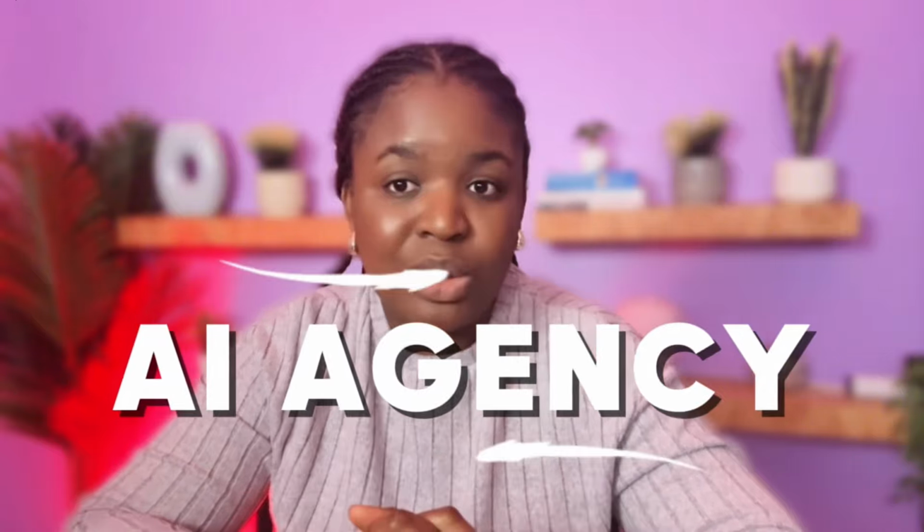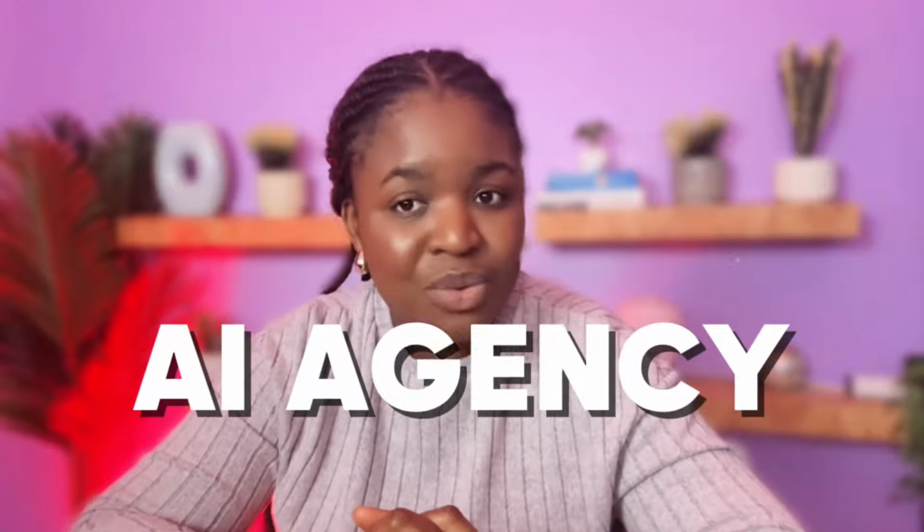The other way in which you can make money from building AI automations is by starting an AI agency. Once you've built a few workflows and you have some happy clients, you can definitely transition into the AI agency model, because at this point, you are no longer selling hours, you are selling systems. In this model, you can build done-for-you automation packages for small businesses, and you can charge retainers for ongoing maintenance as well.